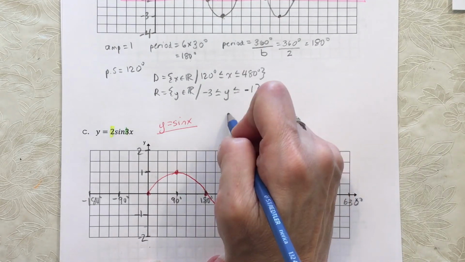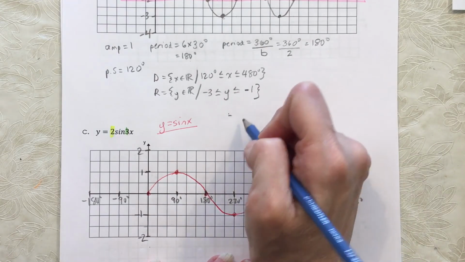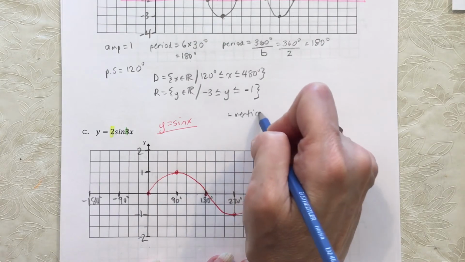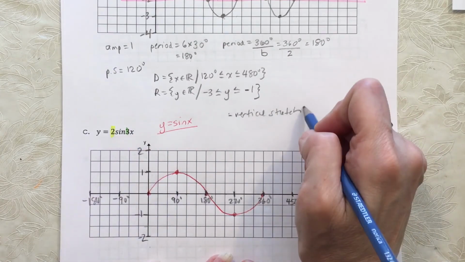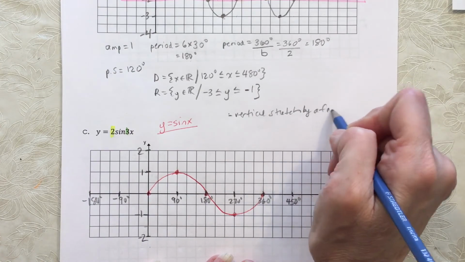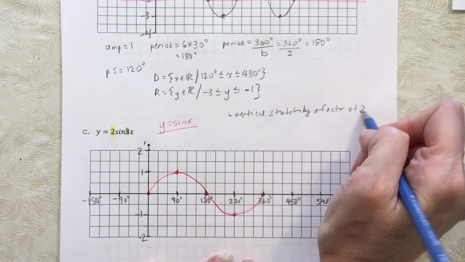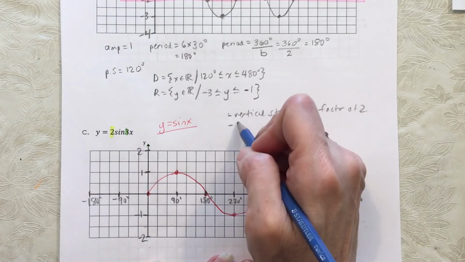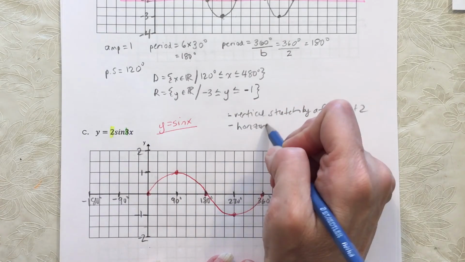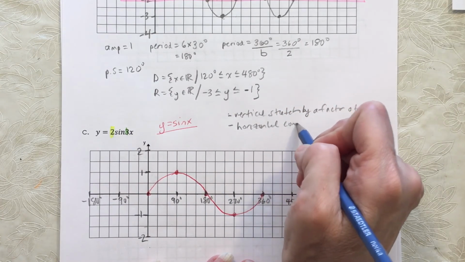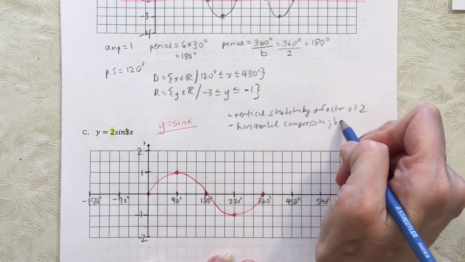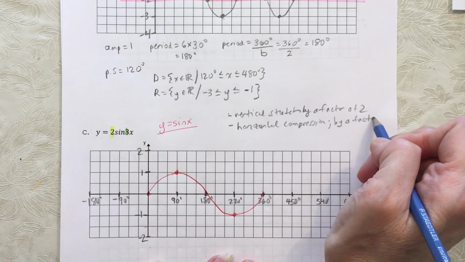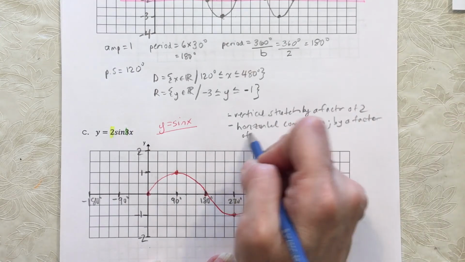So I've got a vertical stretch, and vertical is what it looks like, so by a factor of 2. And a horizontal, opposite of what it looks like, so it's a compression by a factor of 1/3.